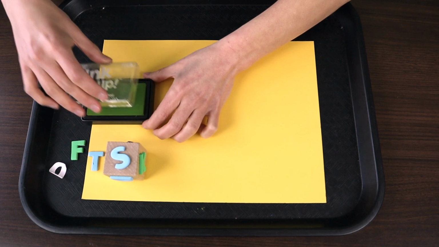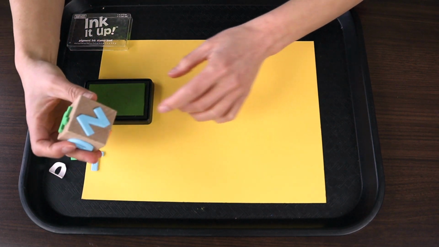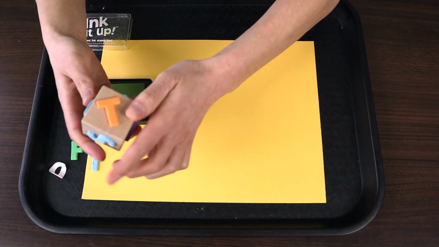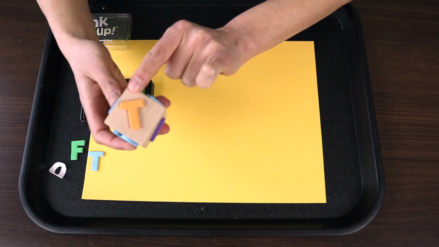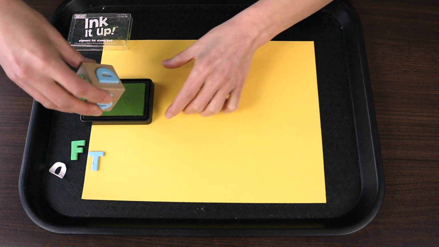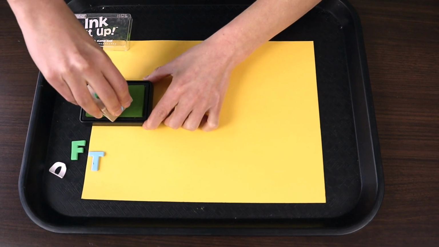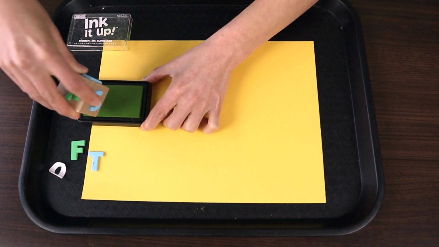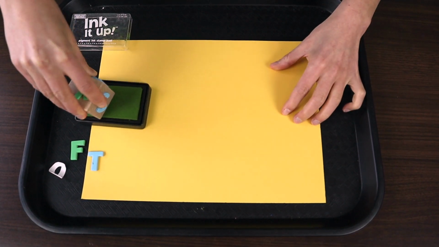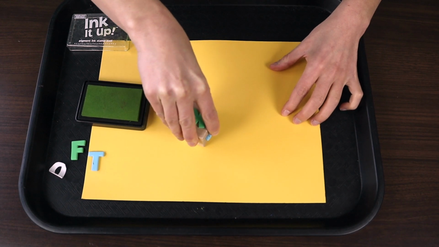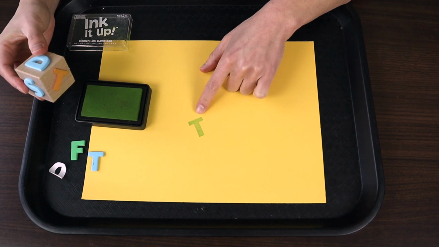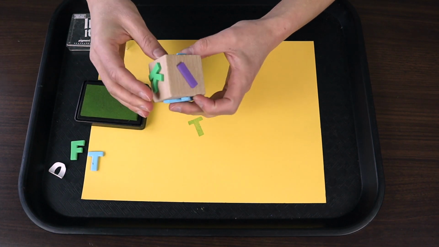The second step is to take your ink pad and you're going to choose a side to start on. I'm going to start with the letter T, and I'm going to press into the stamp pad. Make sure that I get lots of ink on it, and then press it down to the paper. And look at this, friends. I stamped the letter T. Let's try another letter.